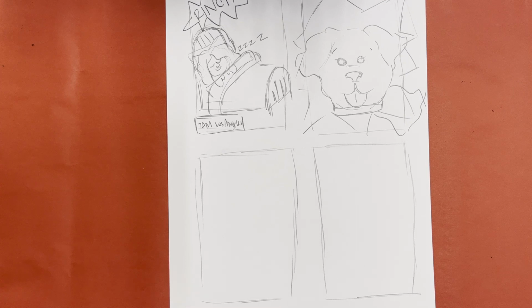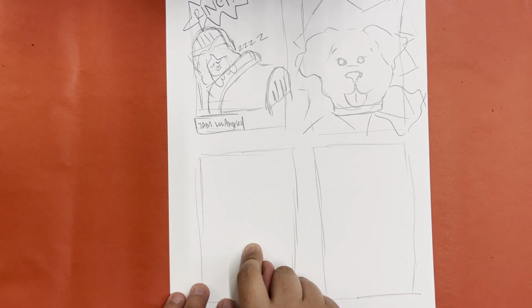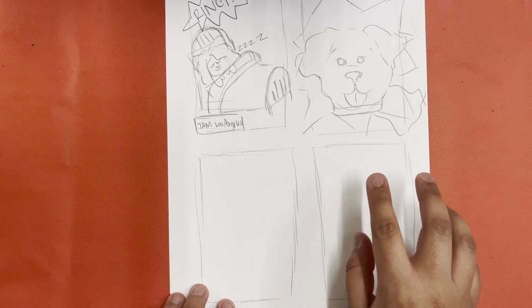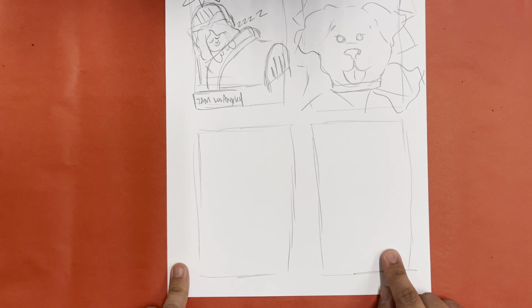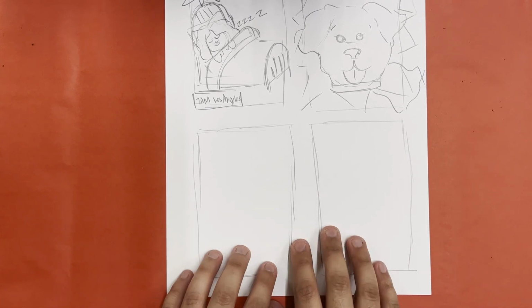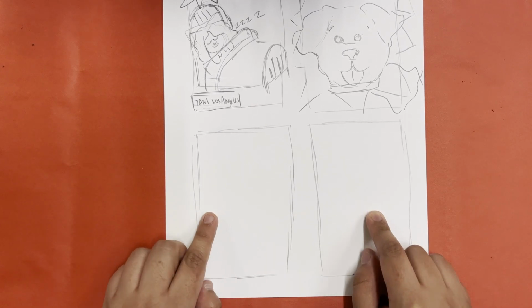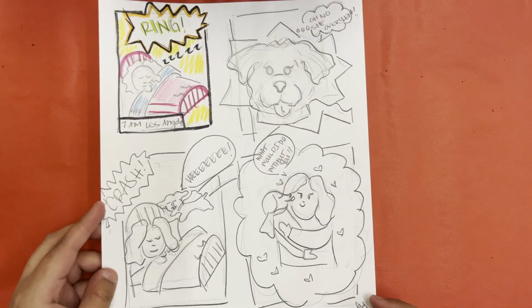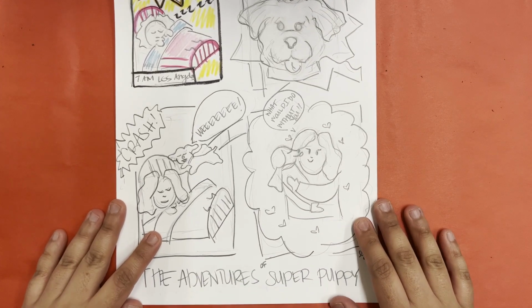Now, the third step in the series of my events is that Super Puppy jumps into my bed to wake me up. And the last scene was that I cuddle and thank Super Puppy for saving the day. But to save us some time, I actually already got started with this comic book sequence, and I'll show you what these last two scenes are looking like. So this is what the last two scenes look like.